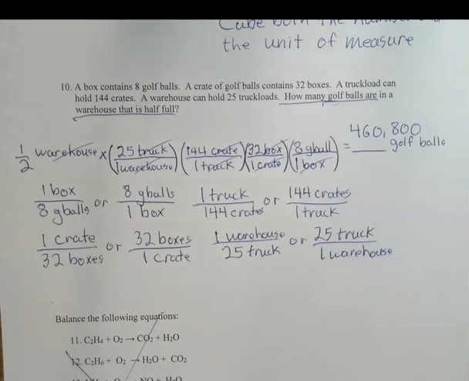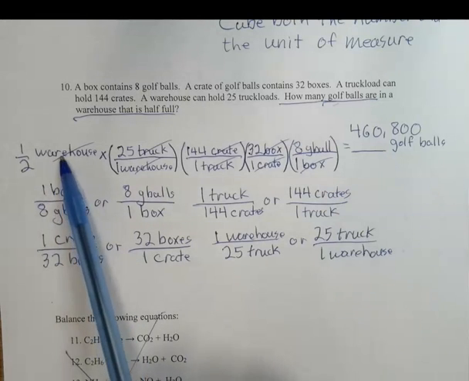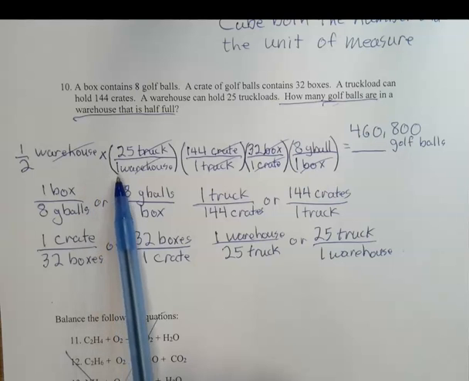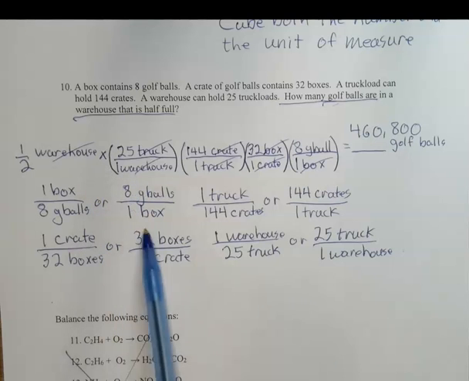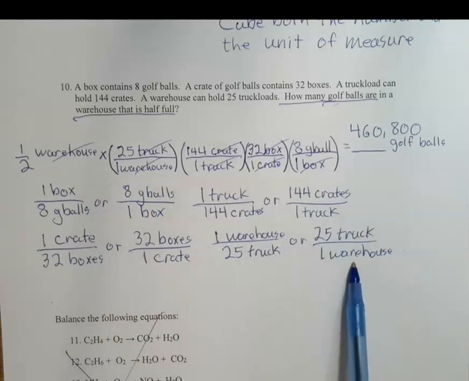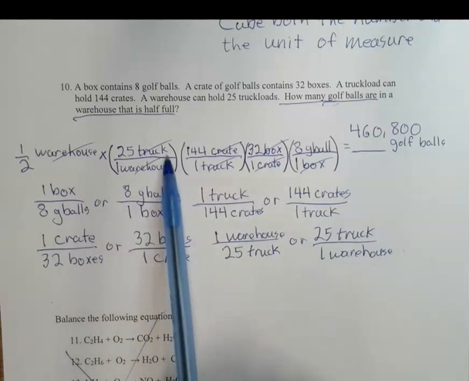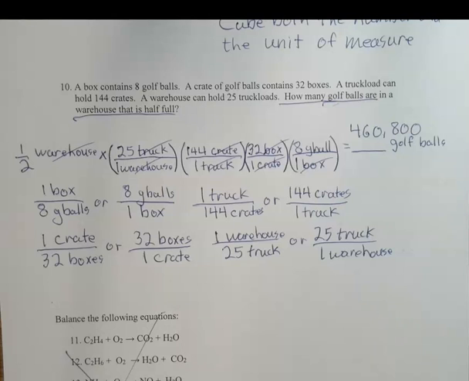So what do we start with? Well, we're starting over here with half a warehouse. The word warehouse is on the top. So we need one of the conversion ratios with warehouse on the bottom. So we look for that, and there it is. That's the only one. So we multiply that by 25 truckloads for every 1 warehouse.